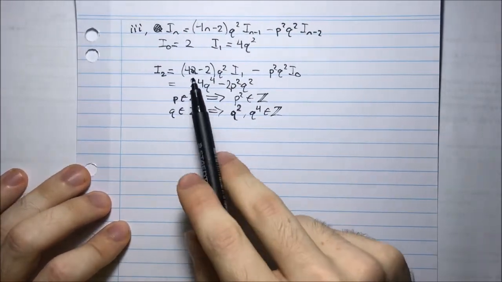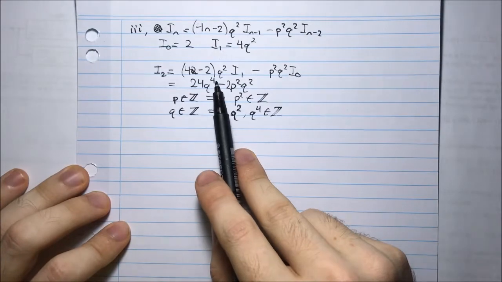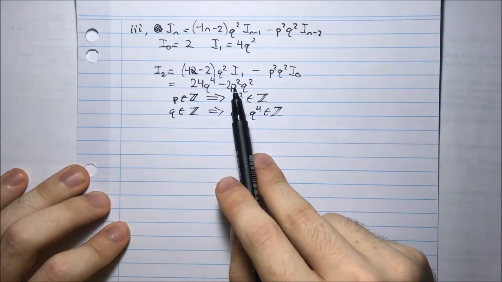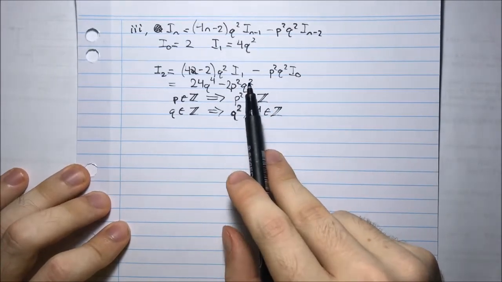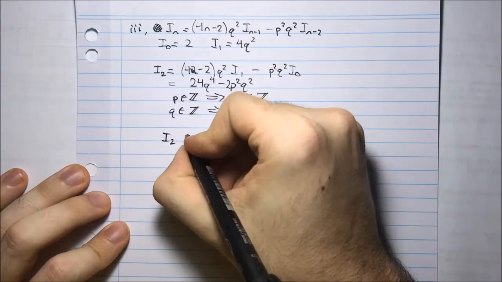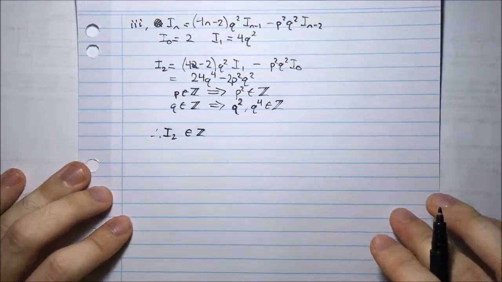So what do I have? I have an integer, 24, multiplied by q to the 4, which is an integer. So integer times integer is an integer. And here I have 2 times an integer, so this is an integer. So the whole thing is an integer. I2 is an integer. Good. Now what about I3?